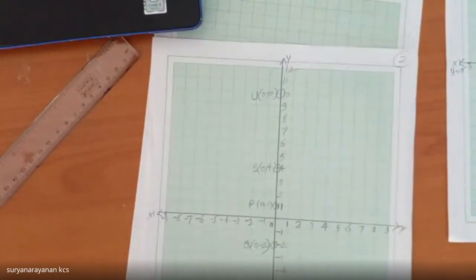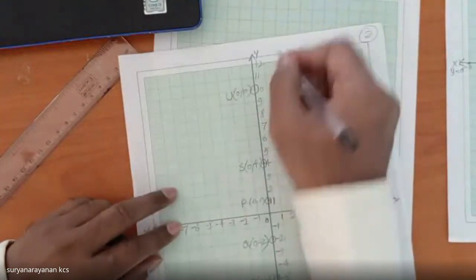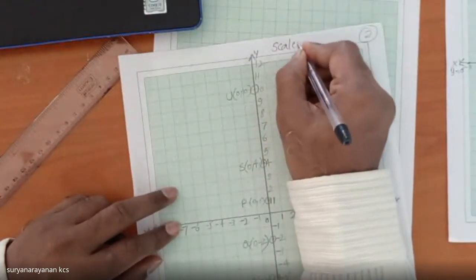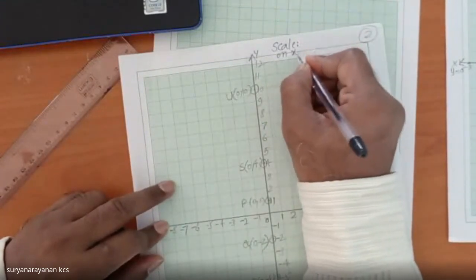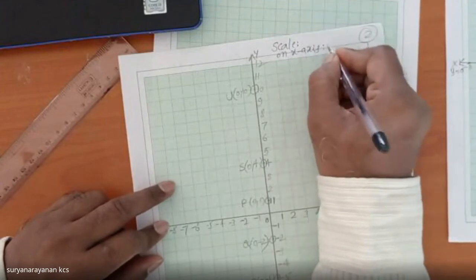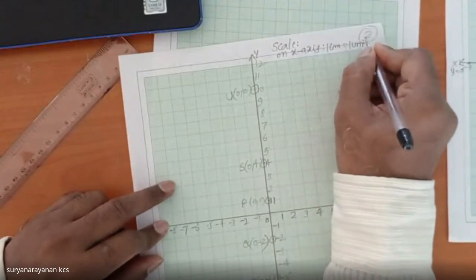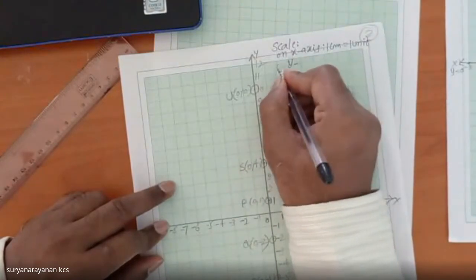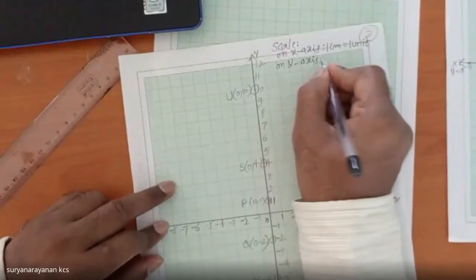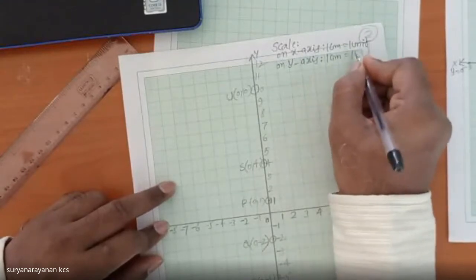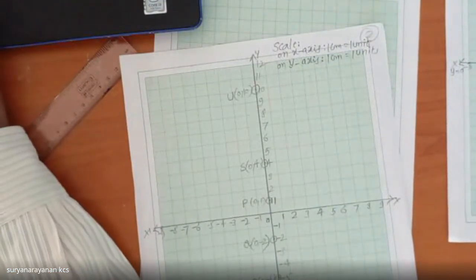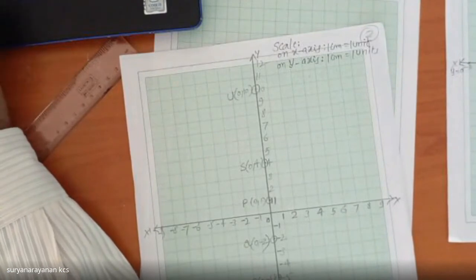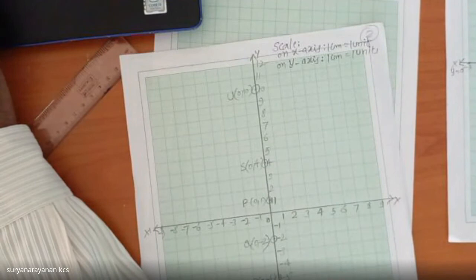What do you observe in all these points? Is there any common point for all these ordered pairs? Tell me the common point. 0. What is 0? X coordinate, not only x. It is not a variable here. In this graph sheet, we don't say simply x coordinate. Here, x coordinate is 0.